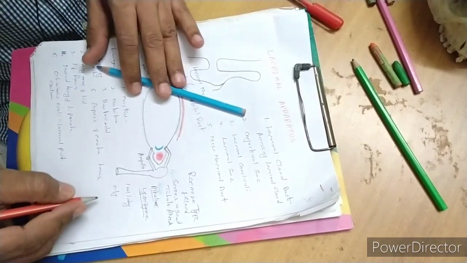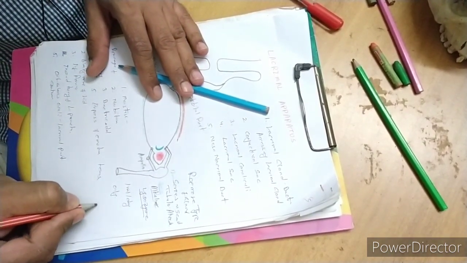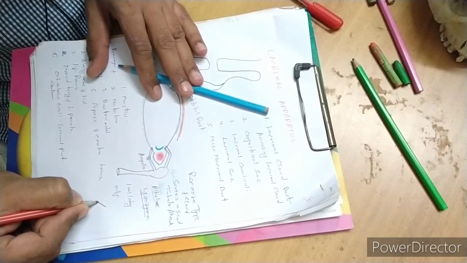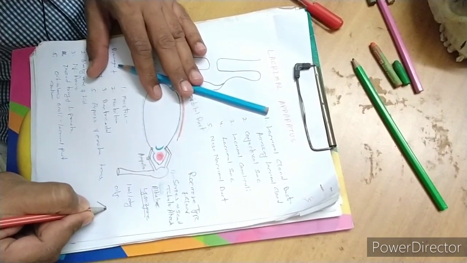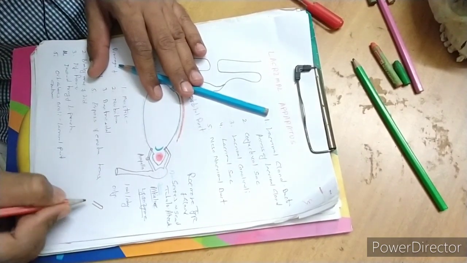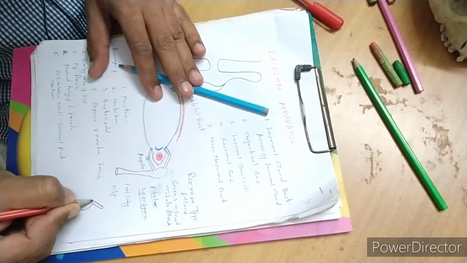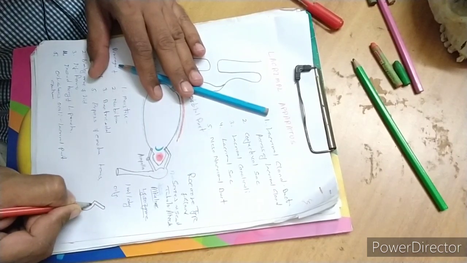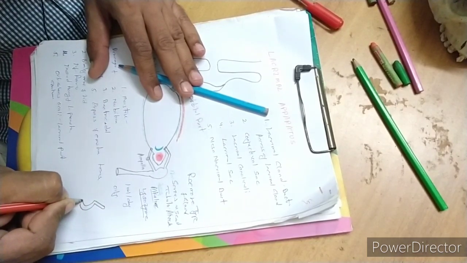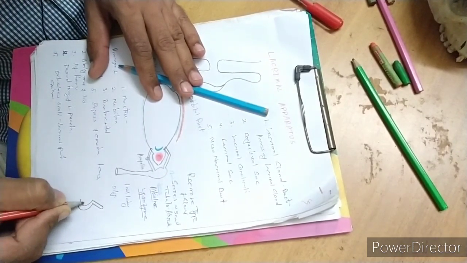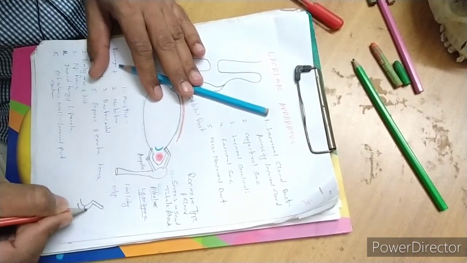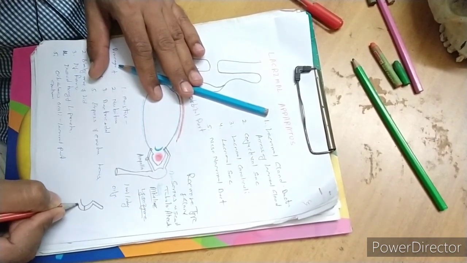Look here. This is the lacrimal bone. The upper half is the lacrimal bone and the lower part is the maxillary bone.